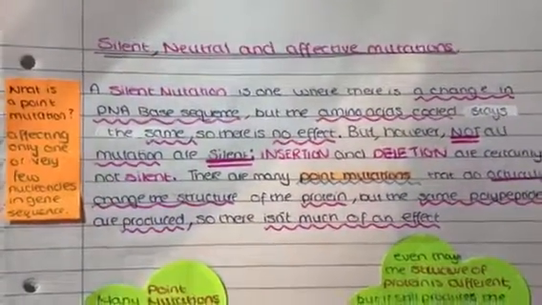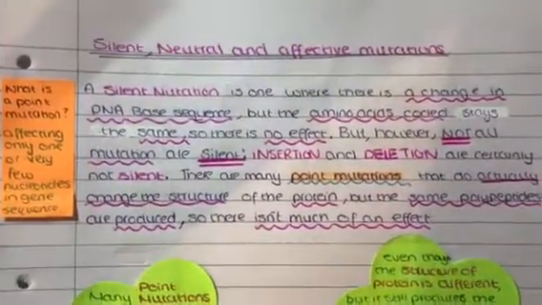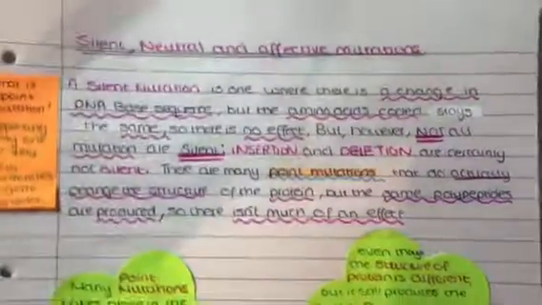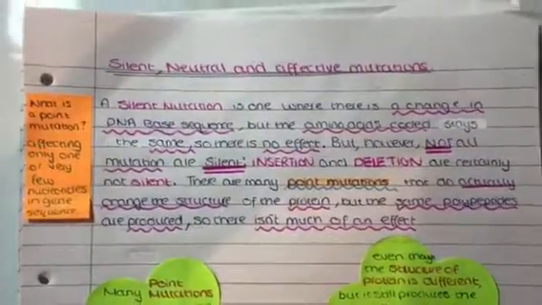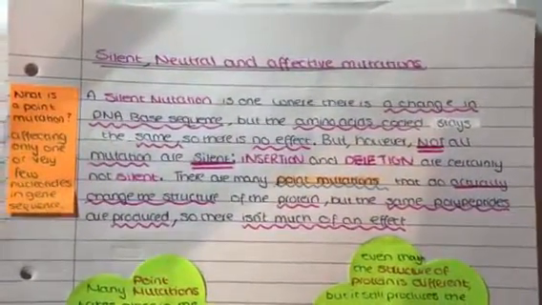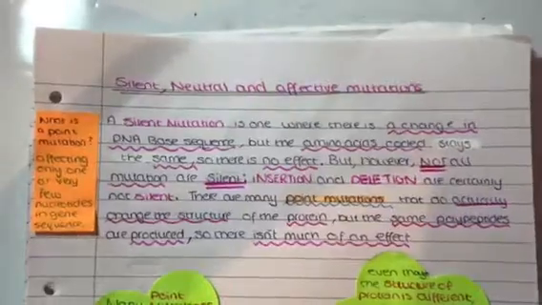Silent, neutral, and affective mutations. So, what is a silent mutation? A silent mutation is one where there is a change in the DNA base sequence, but the amino acid coded stays the same, so there is no effect.